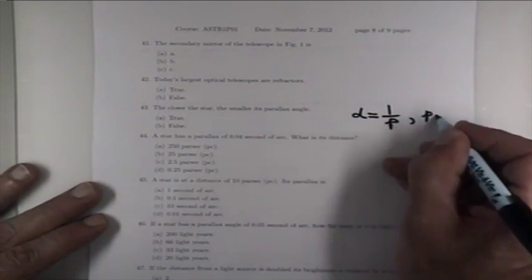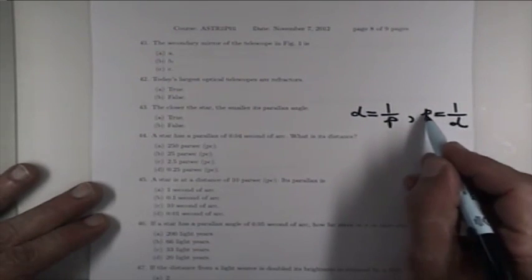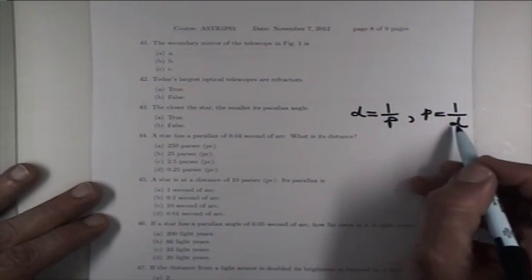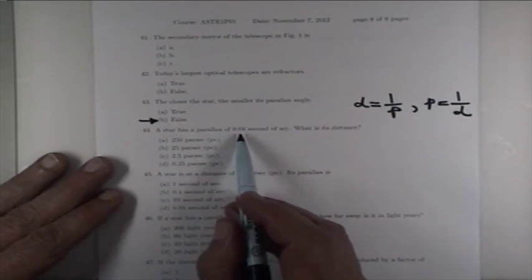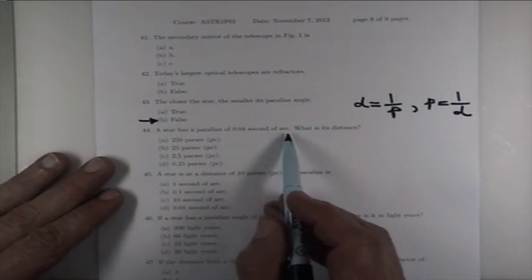Question 43 says, the closer the star, the smaller its parallax angle. Is it true or false? It's false, right? Because the distance is 1 over the parallax angle, or the parallax angle is 1 over the distance. So as the distance increases, the parallax angle gets smaller as I'm dividing with a bigger and bigger number. So this is false.